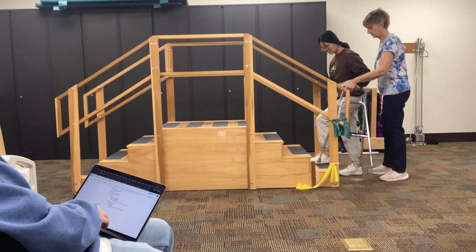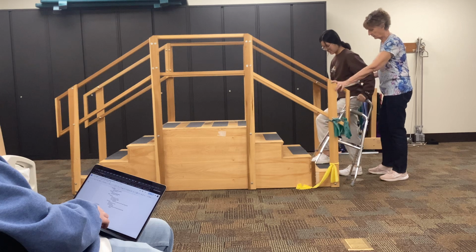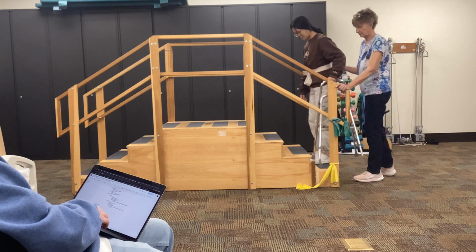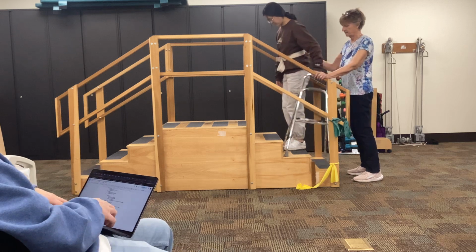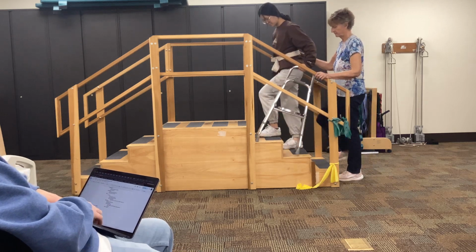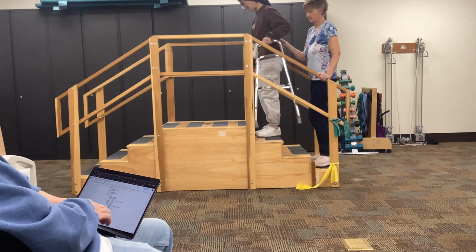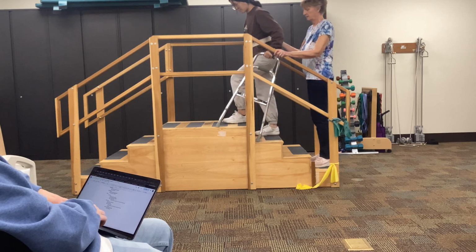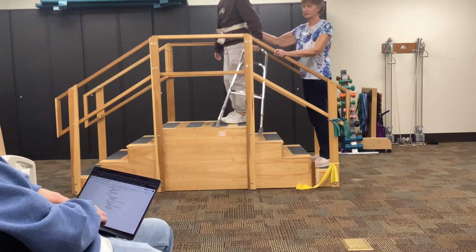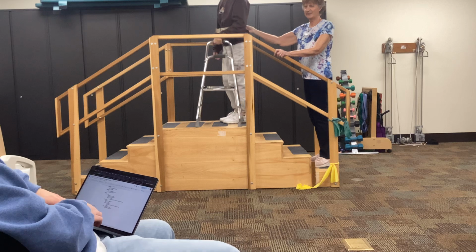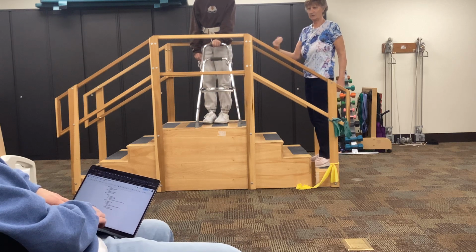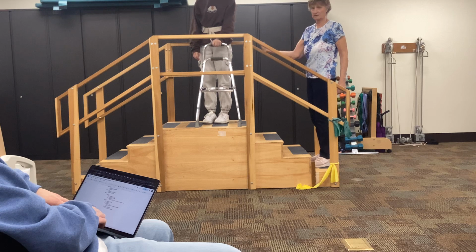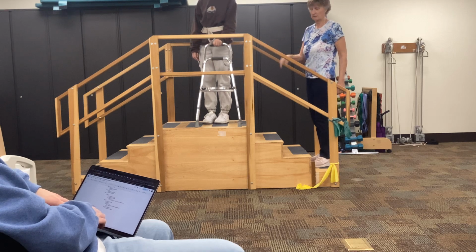So actually, this would be like a walker, would be up on the step first. Then bring it up to the next step. There you go. Does it look, oh, good. Does it look real safe there? She put a little extra pressure coming up. Did you see how it tipped forward, or tipped backward actually, a little bit? The 2 front feet came off.